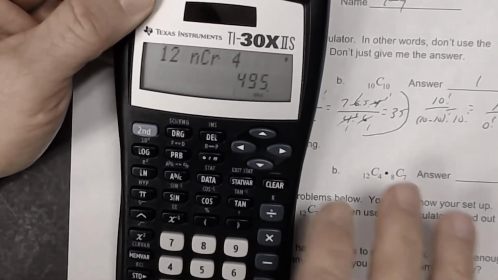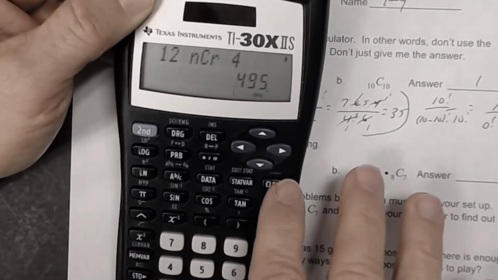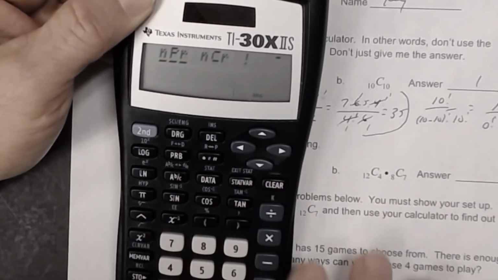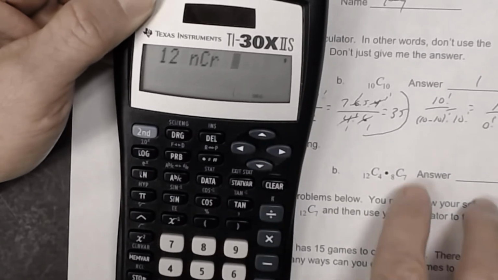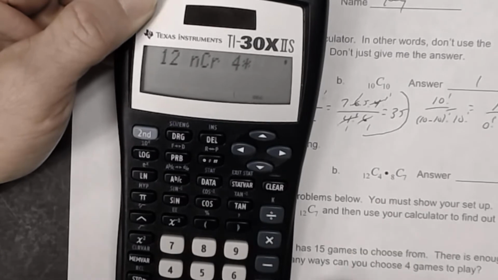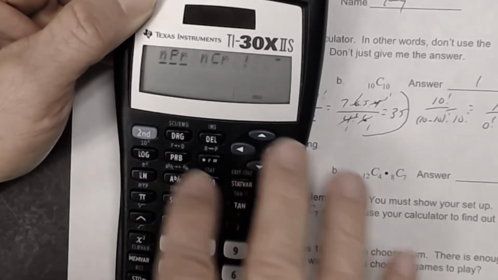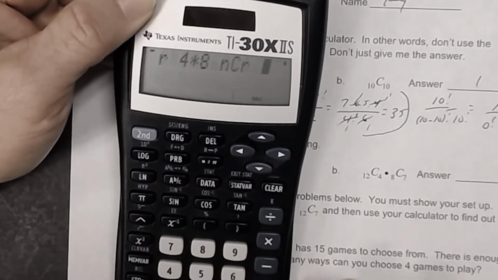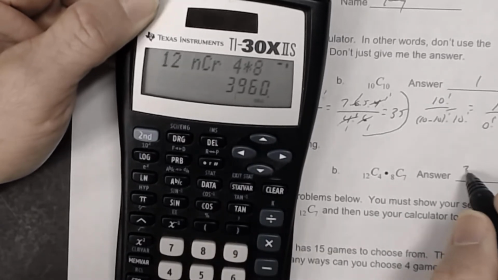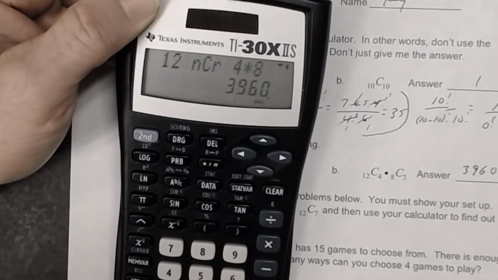Times, oops, I didn't mean to do that, but that's okay. So what most of you probably do is this. You probably say 12 probability, and then 4, and then you would say times, and then do this one. So 8 probability combinations, 7, and then press equal, and you get 3,960.